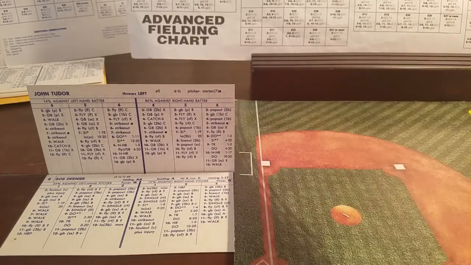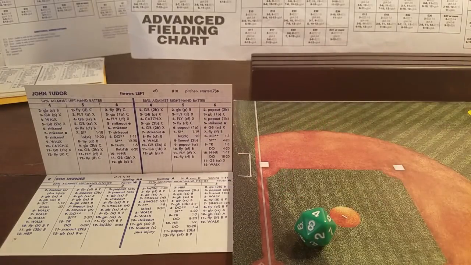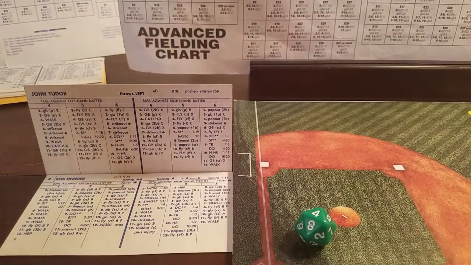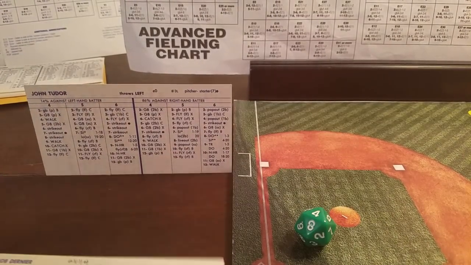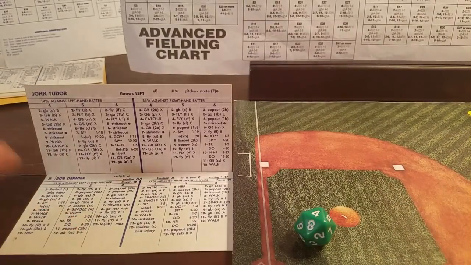And again, we're doing the advanced versions only because that's the way the cards are set up. Shortstop is Dale Berra. He's a 4. And that's a 4. So checking our defense, a 4 and a 4 is a single with 1 star, but nobody's on base, so it doesn't matter. But it's a single for Dernier, which makes it interesting because Dernier is a double-A stealer.